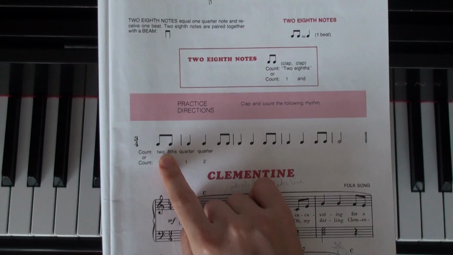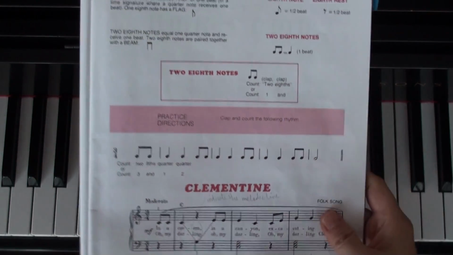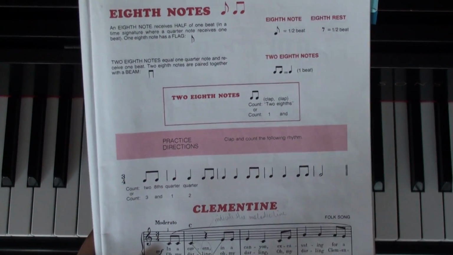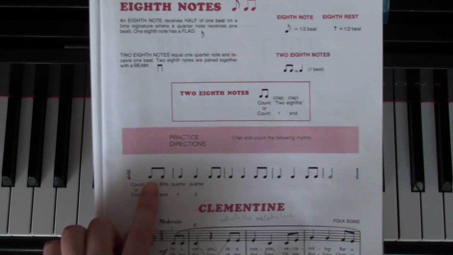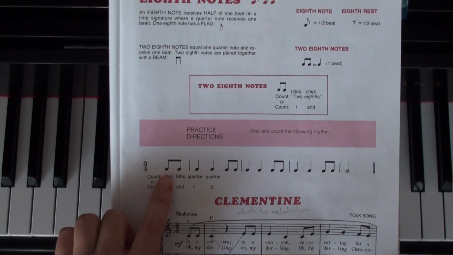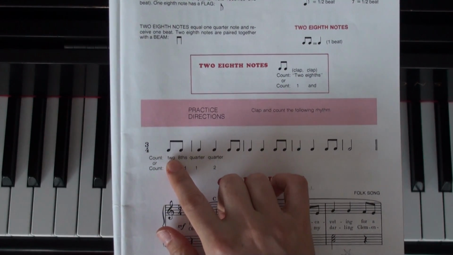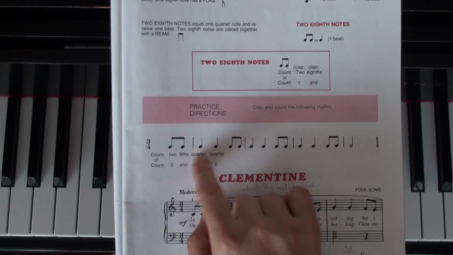All right, now how do we count the eighth notes? We usually count one and. The and is the split of the eighth note. Here this one is actually an upbeat. Remember upbeat? It's the incomplete measure that comes before the first complete measure.